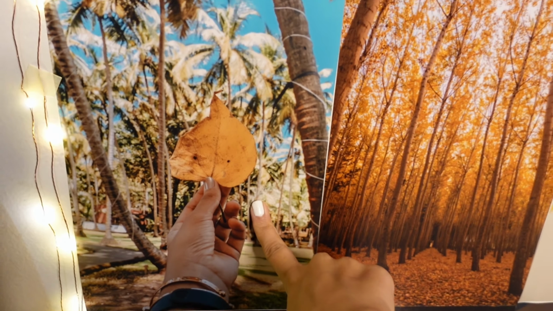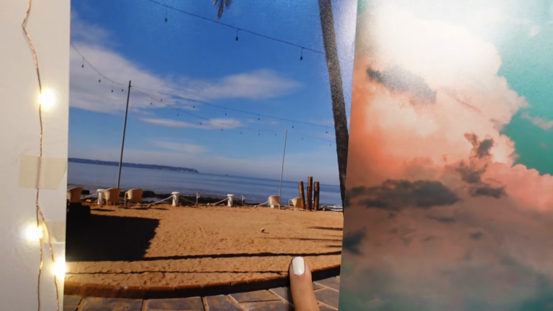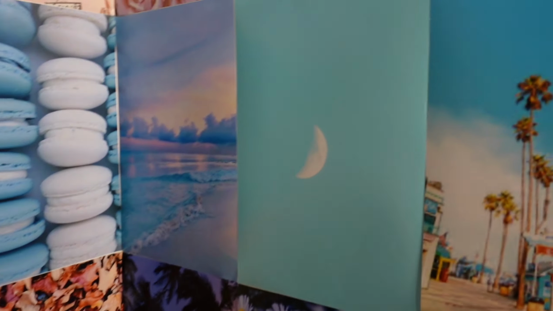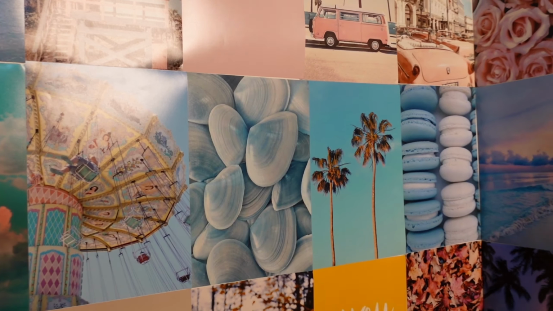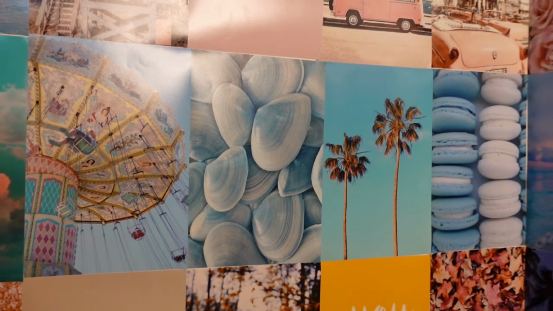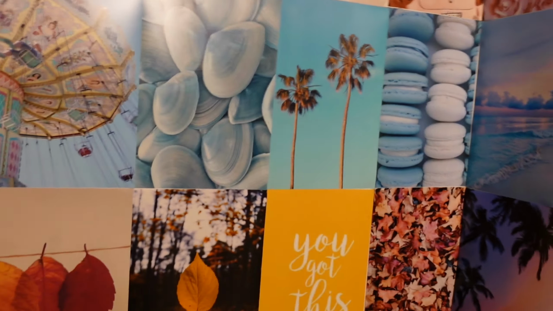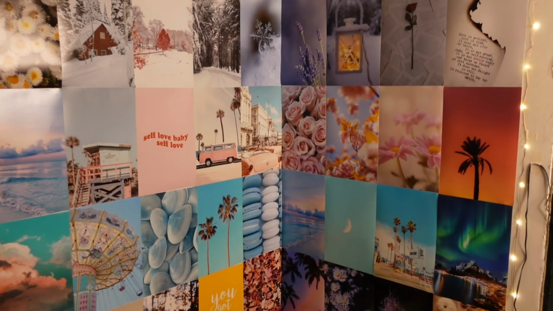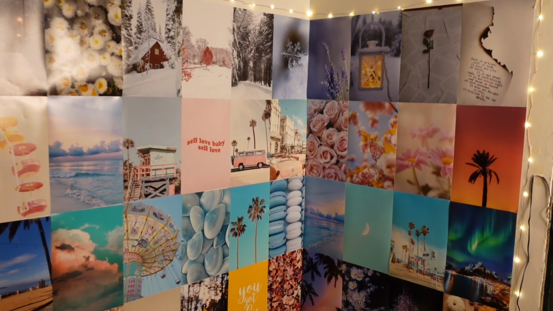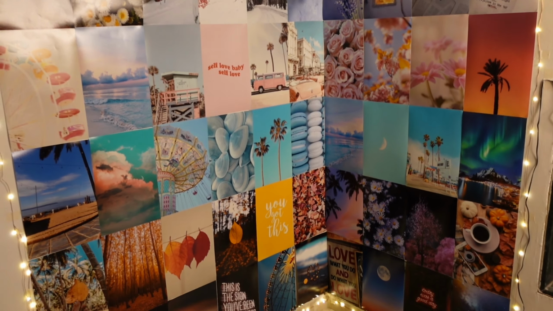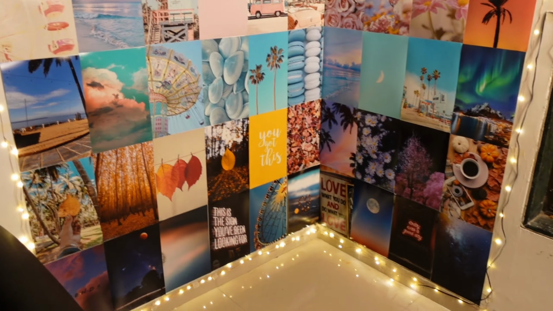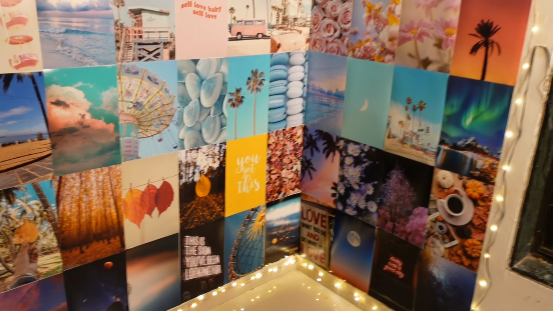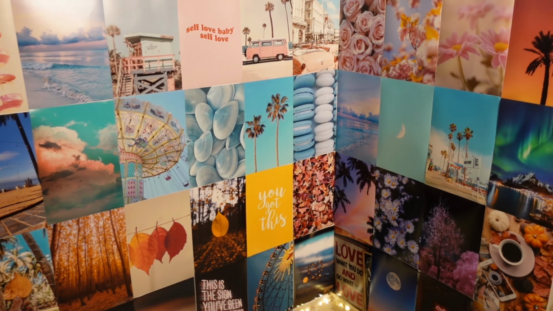So this picture I took, this one and this one also, and this, and the remaining I downloaded from the site, which is available in the description box. So yeah, this is how it turned out. You guys, I must tell you, this looks really cool. I mean, I just don't have words for this. This is like beyond words.